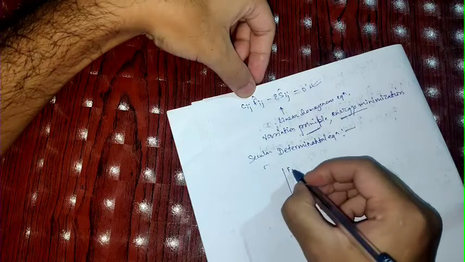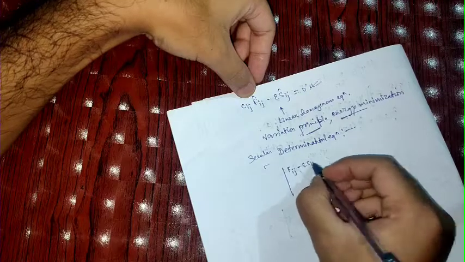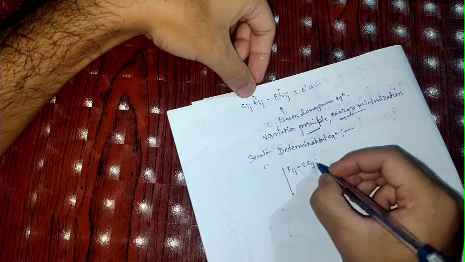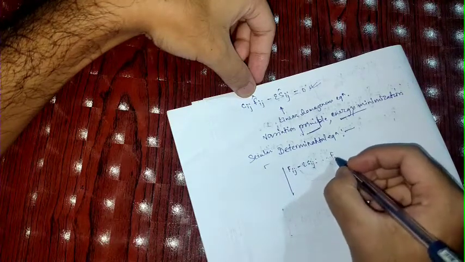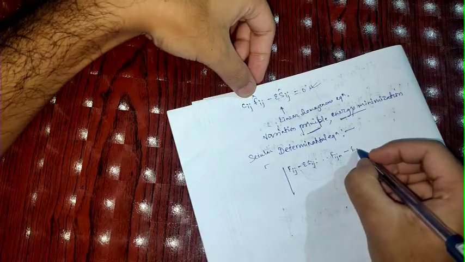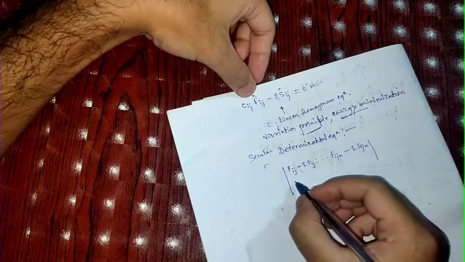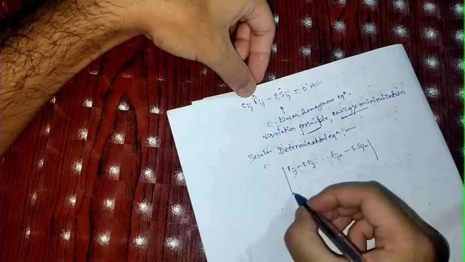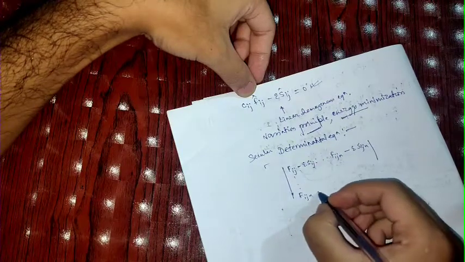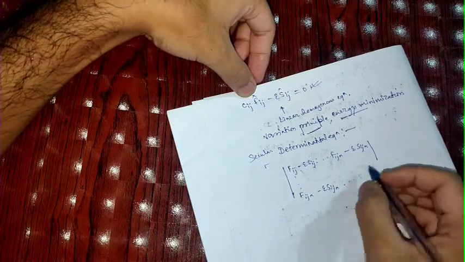F ij minus E Sij, determinant of this particular term for n number of F Ij n, minus E Sij n up to n. Similarly here also, again it will extend up to F Ij n minus E Sij n.